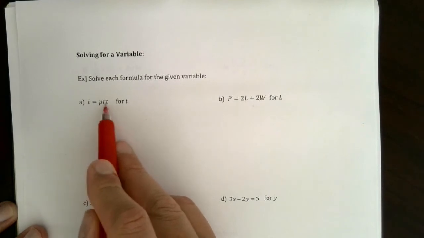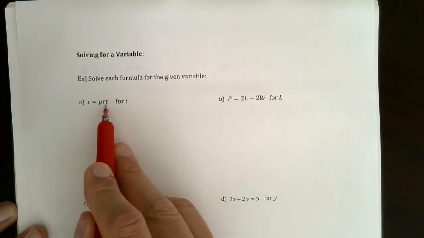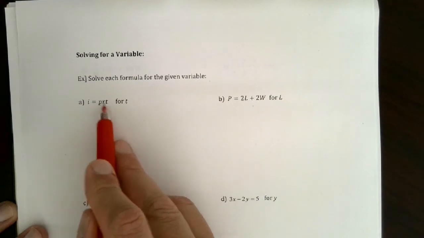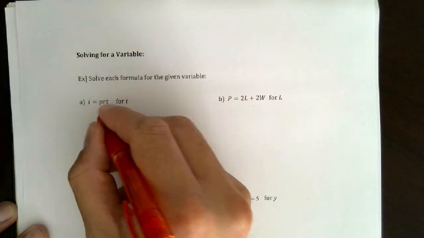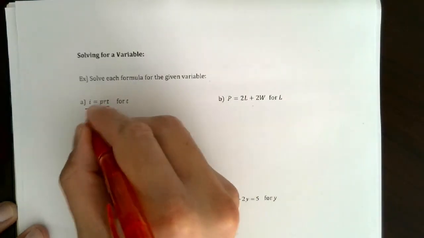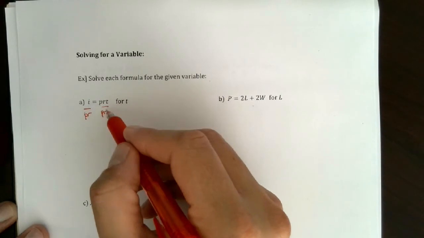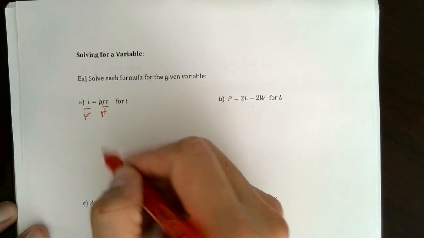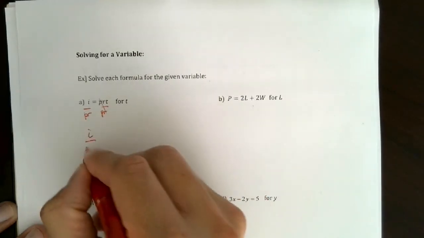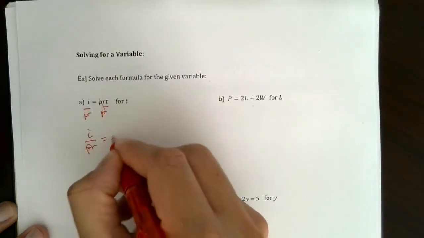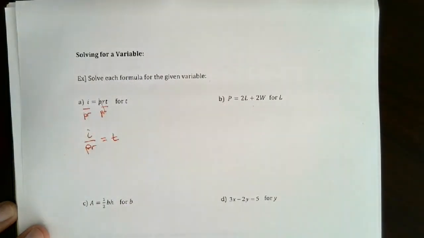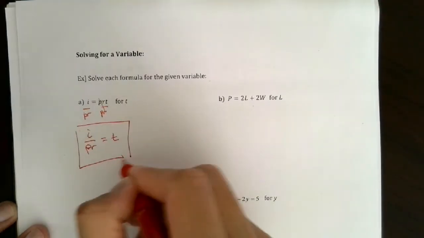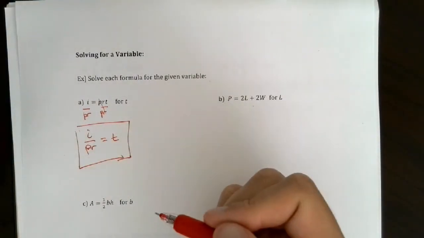Remember, PRT, when you see variables next to each other, that means you're multiplying them. So to isolate T, we want to remove the PR from it. If we're multiplying PR times T, to move it to the other side, we want to divide by PR, because that'll cancel it on both sides, because division is the opposite of multiplication. So on the right side here, the PR will cancel out, and on the left we'll have I over PR, and that's equal to T. And now I've gotten T by itself on one side and everything else on the other side, so I have this solved for T. It's actually a very quick process.